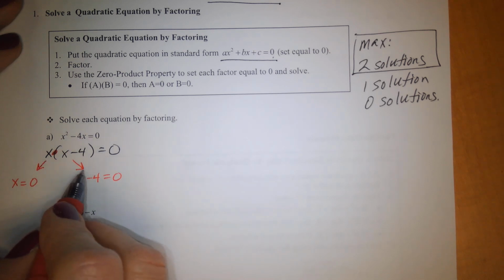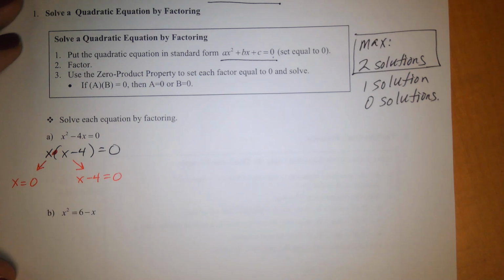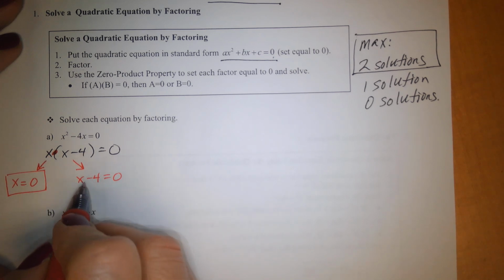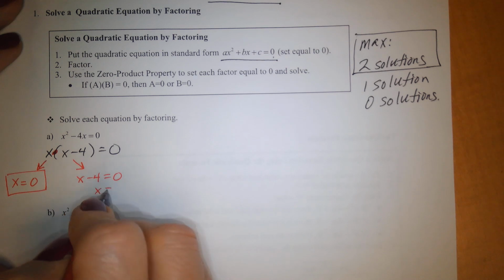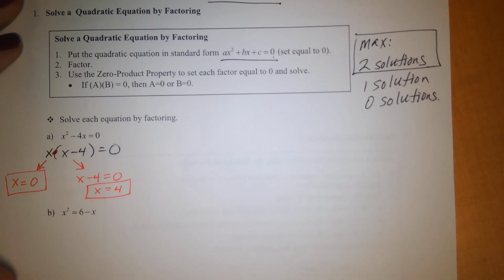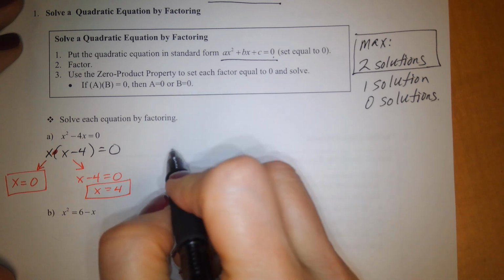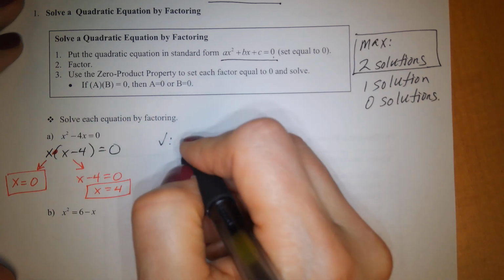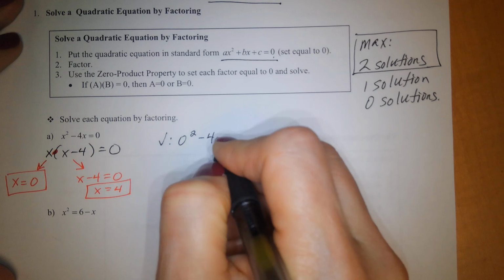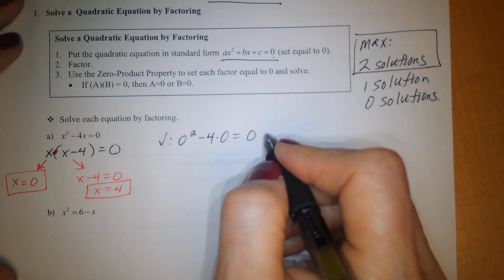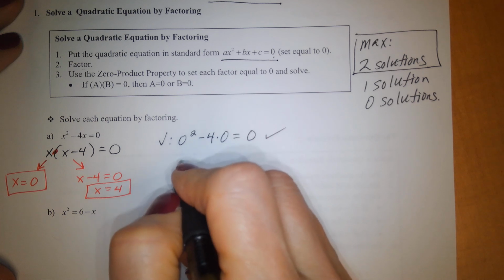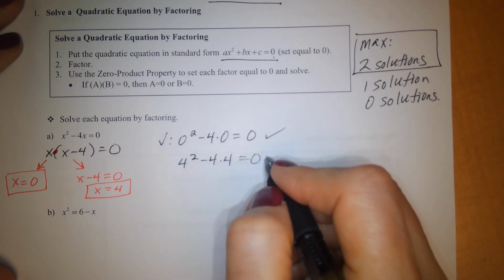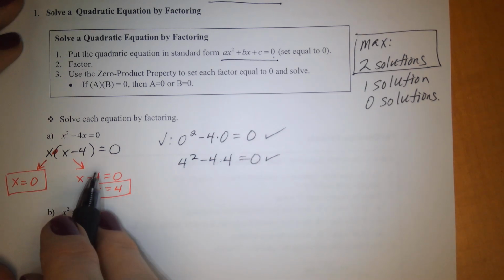In order for that product to be 0, one of these two components must be 0 itself. Well, I've already solved for this x over here. To solve for this x, we're going to add 4 to both sides, and that's your second solution. Of course, we would check these. Always check your answers. So we're going to go back up to the original and ask ourselves, is 0 squared minus 4 times 0 in fact equal to 0? Yes, it is. Is 4 squared minus 4 times 4 in fact equal to 0? And yes, it is. So these are in our solution.